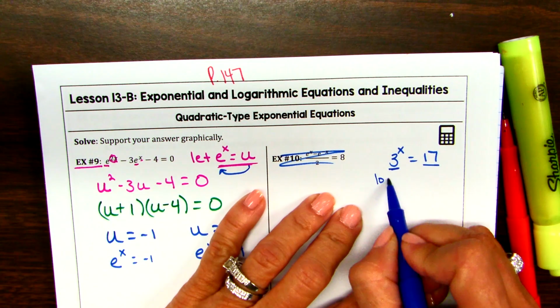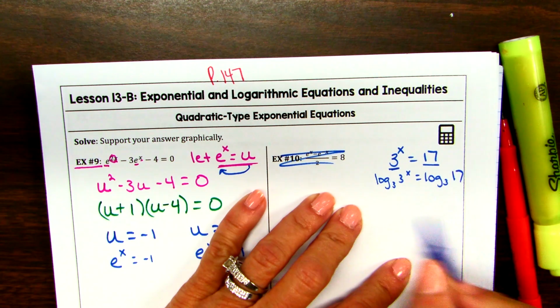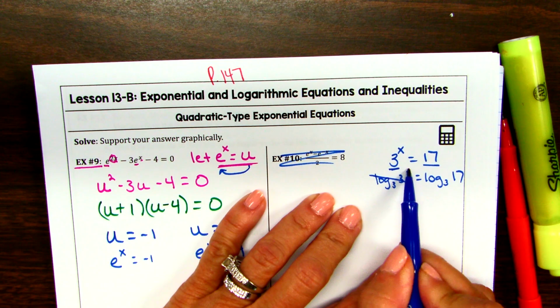So remember what we learned yesterday is this new method of giving both sides a log base 3. Why did we use a log base 3? So that would cancel and we could bring the x down.